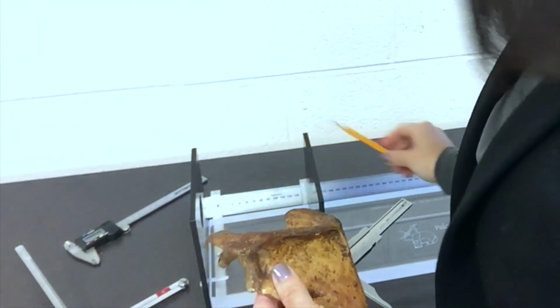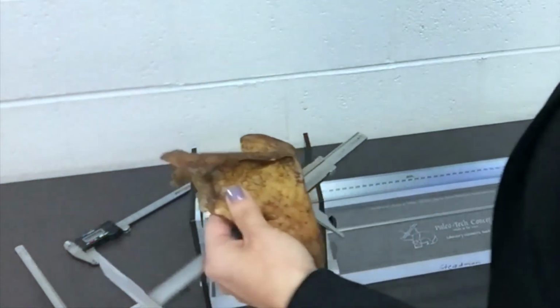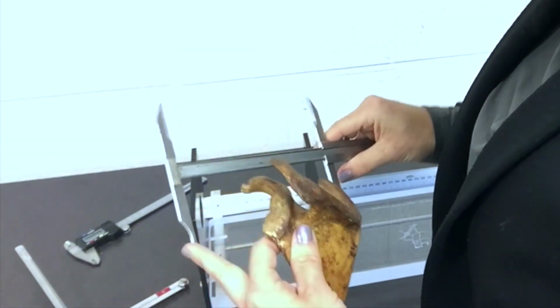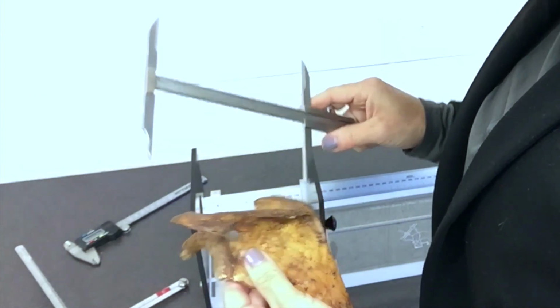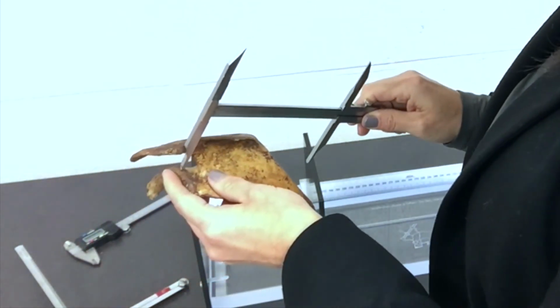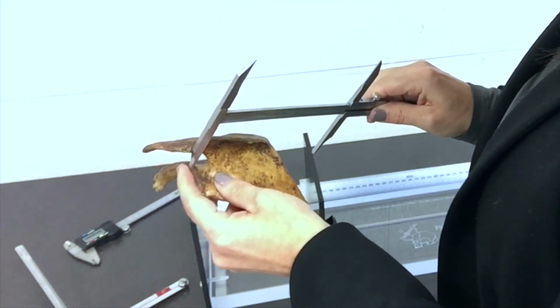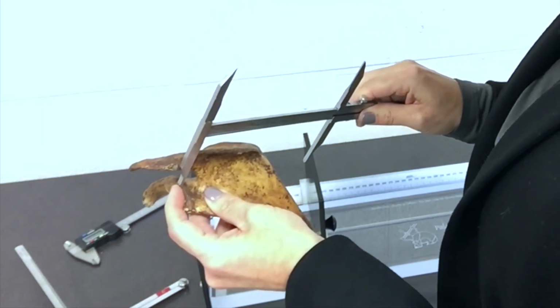To take scapular breadth, you can use sliding calipers. You can also use spreading calipers. I'm going to demonstrate with the sliding calipers. You're going to go from the midline of the dorsal border of the glenoid fossa, or the midpoint.